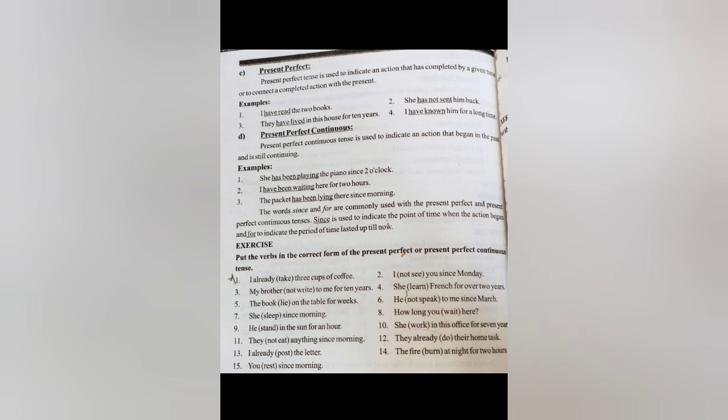Now we have examples like, I have read the two books, she has not sent him back. These all are works that have been done. They have lived in this house for 10 years. Again we have used for over here to show the time duration, and it shows that they have lived there, but they are not living there right at present. For these kinds of sentences we generally need the context as well, because we do not know whether they are living there at present or whether they have moved now. That is why, according to the context, we can better choose the type of verb.